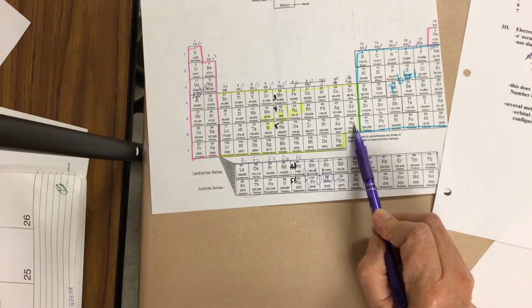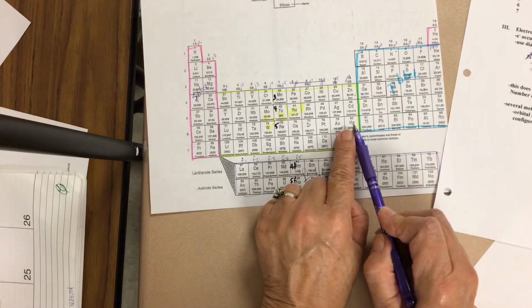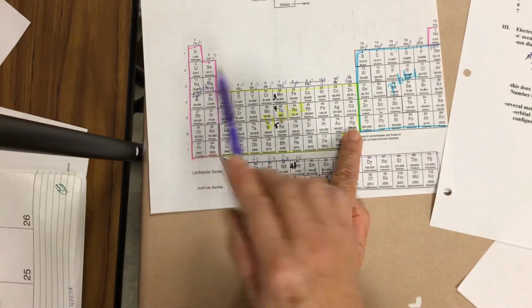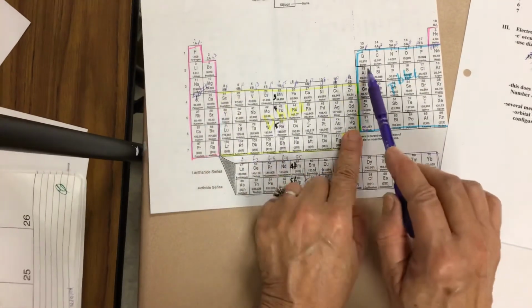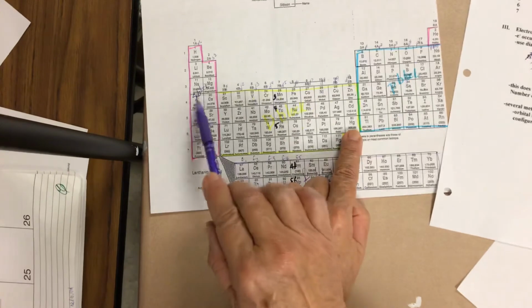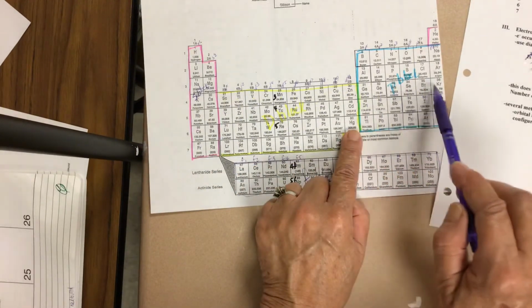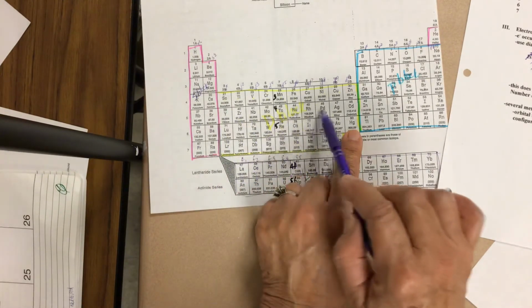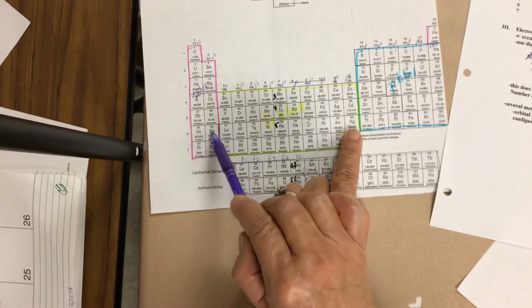And then we're going to go on to Lewis dot and noble gas configuration. 1s2, 2s2, 2p6, 3s2, 3p6, 4s2, 3d10, 4p6, 5s2, 4d10, 5p6, 6s2.